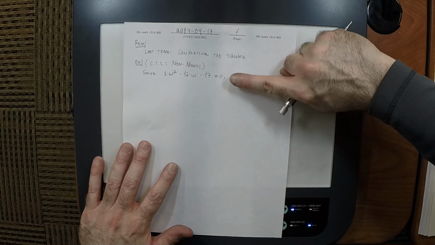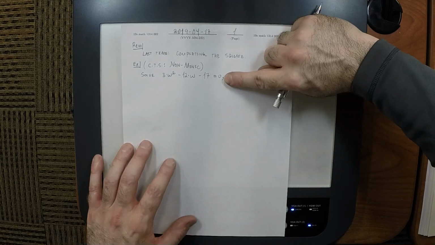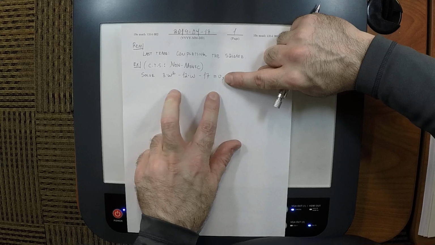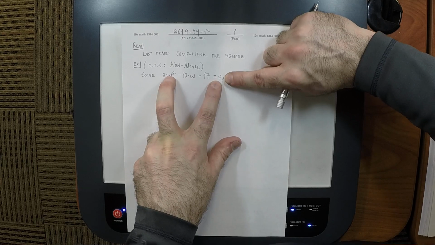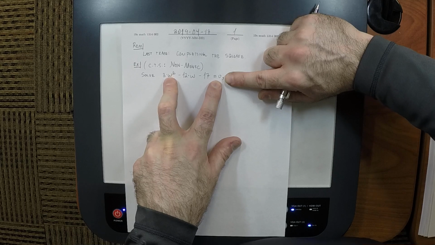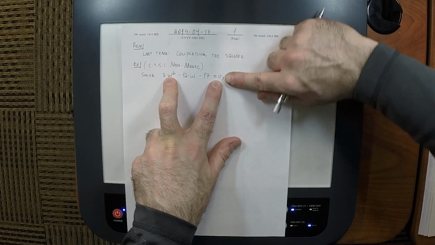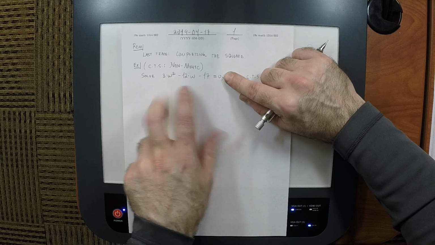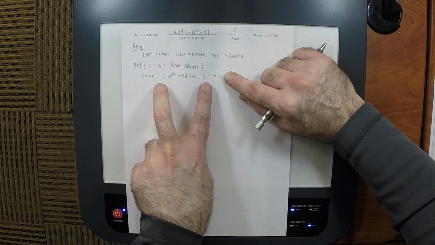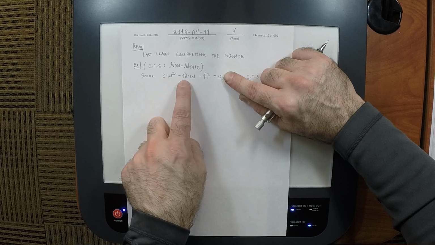But even if that part wasn't there, we've solved equations that look kind of like this before. The way that we did it is we made a table and we found two numbers whose product is that one times that one, and then whose sum is that one.